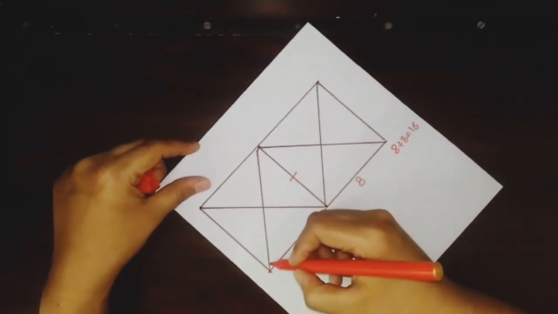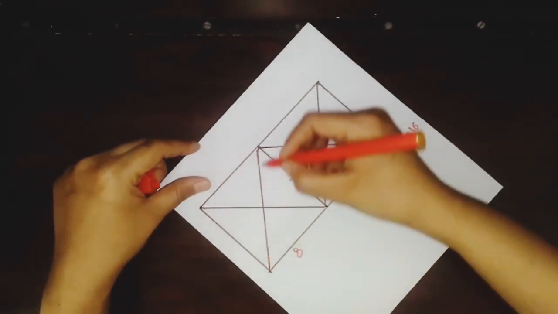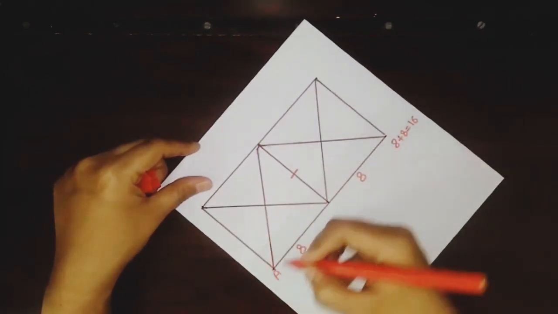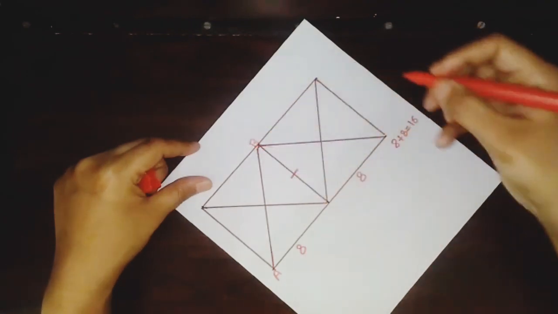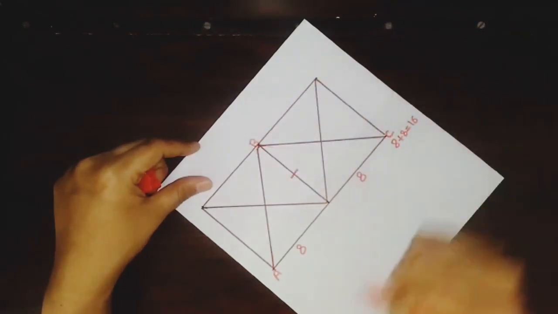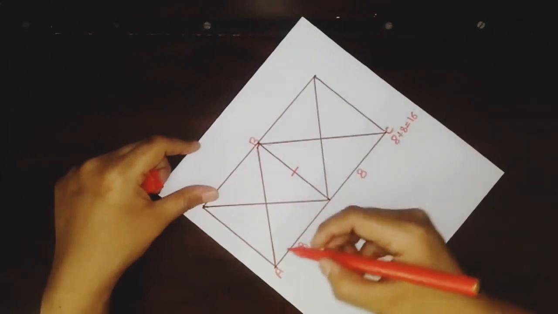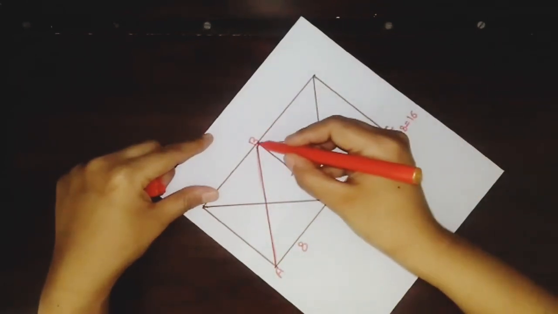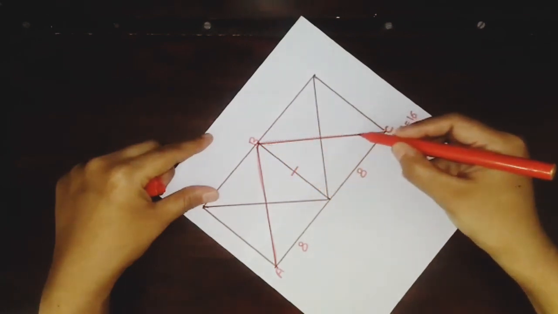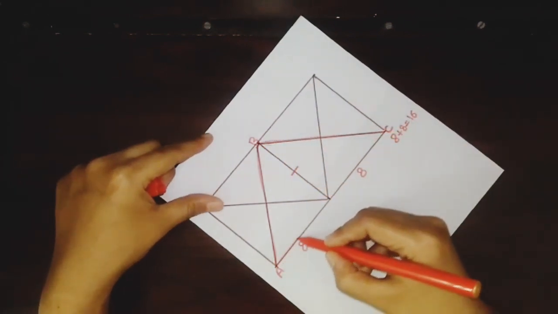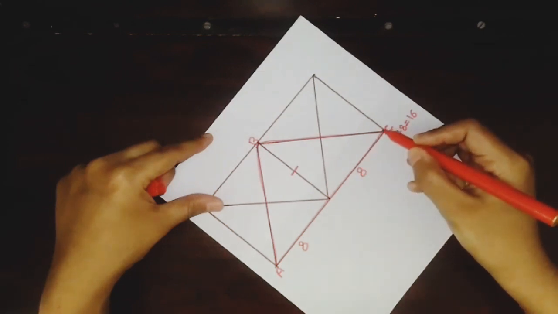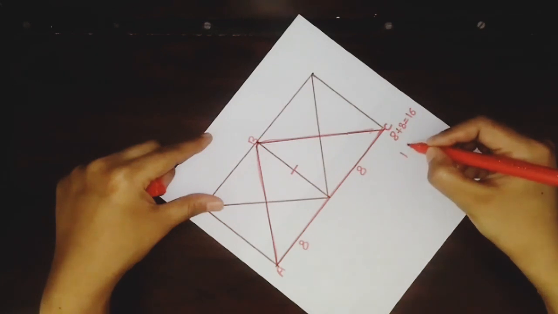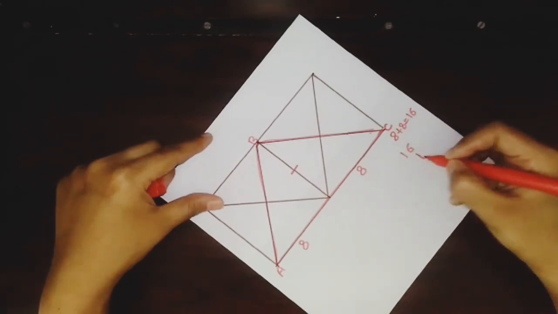we get this triangle, this one. Now let me name it A, B and C. When we combine these 2 figures, we get this triangle A, B and C. This is another triangle that we get. So we already had 16, and we got one more.